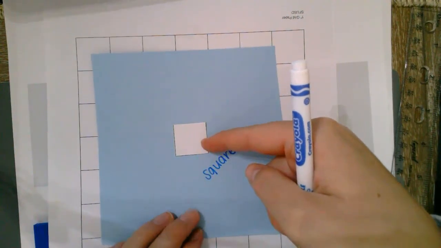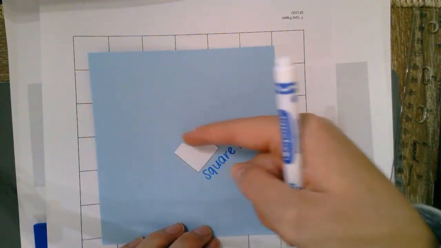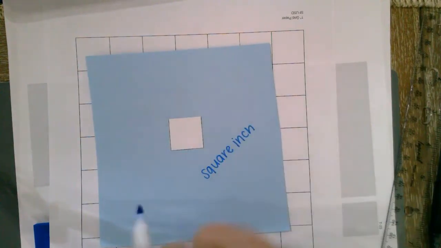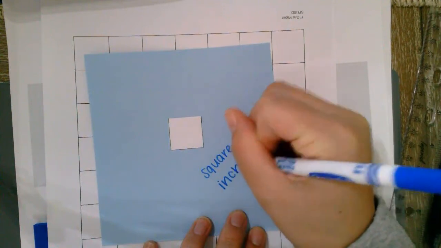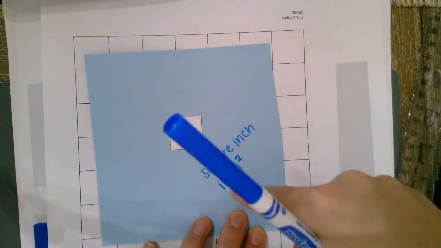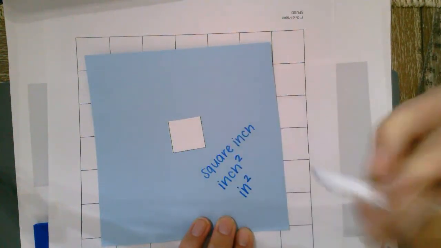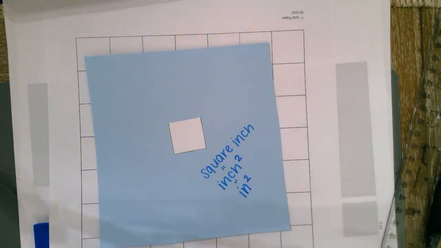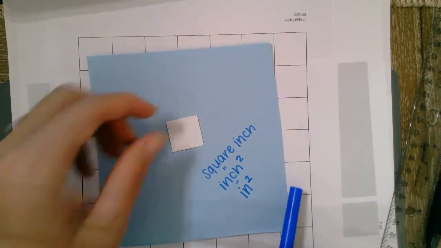It's called a square inch because it is a square. There's 4 equal sides and it has 4 right angles. But it's called a square inch because each side is 1 inch. We can also write this as inch to the 2nd power, or inch squared. You will see it abbreviated to this. These are all the same thing. They're just written differently. You are going to be using square inches to compare your shapes from yesterday.